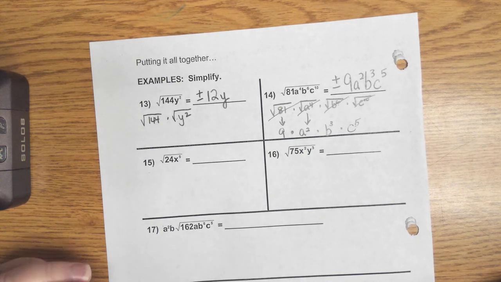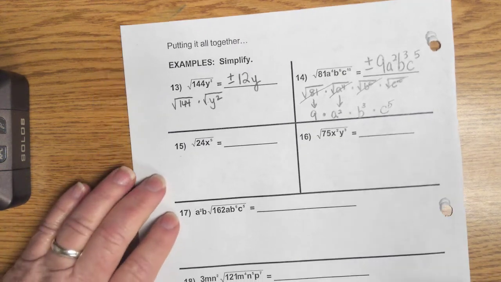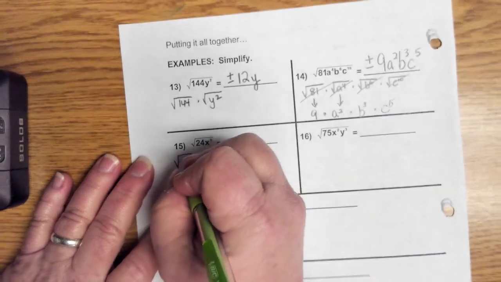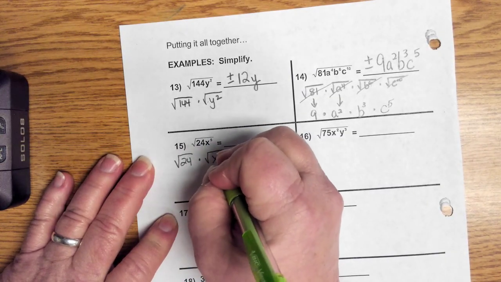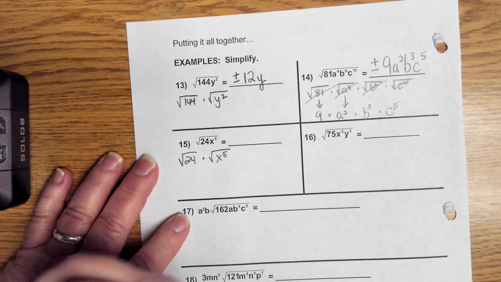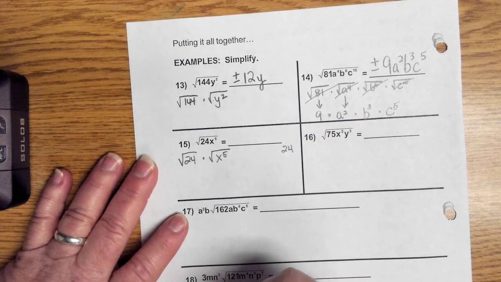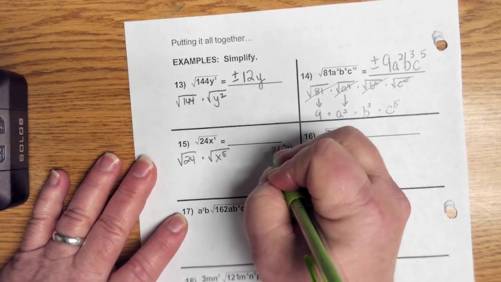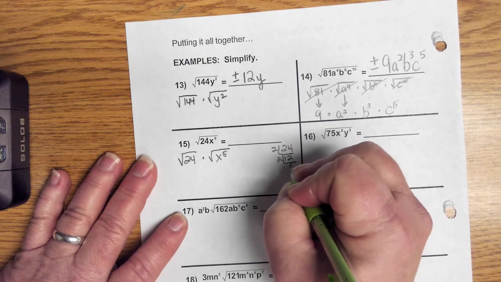All right, so here we go. And it starts. I'm going to say this is the square root of 24 times the square root of x to the 5th. Well, 24 is not a perfect square. So I'm going to come over here and prime factor it like we did yesterday. 24 divided by 2 is 12. Divided by 2 is 6.